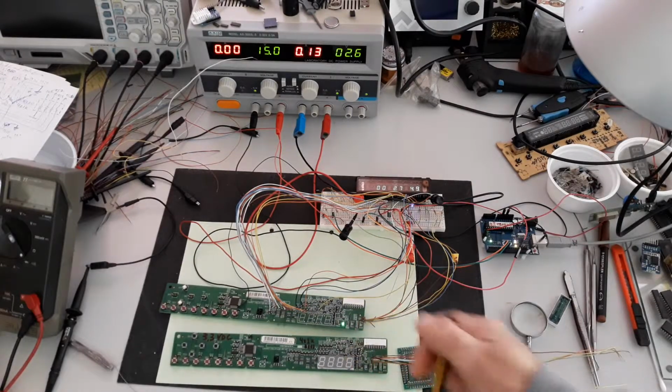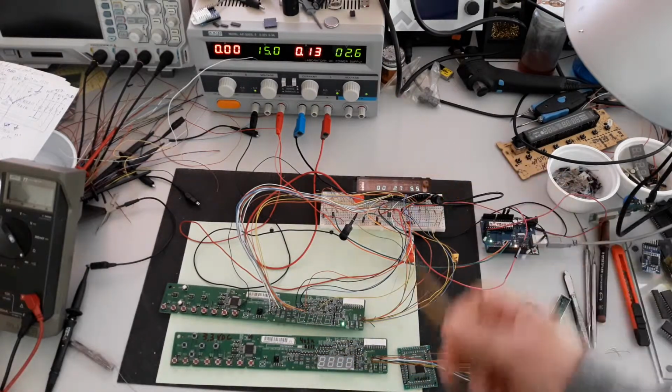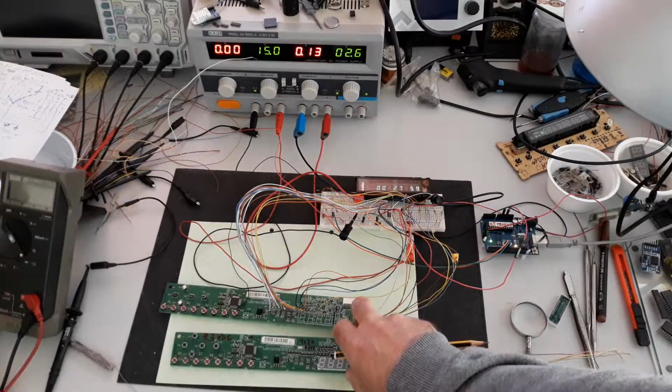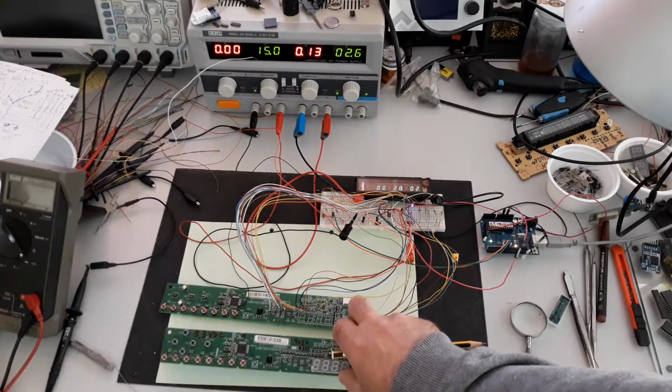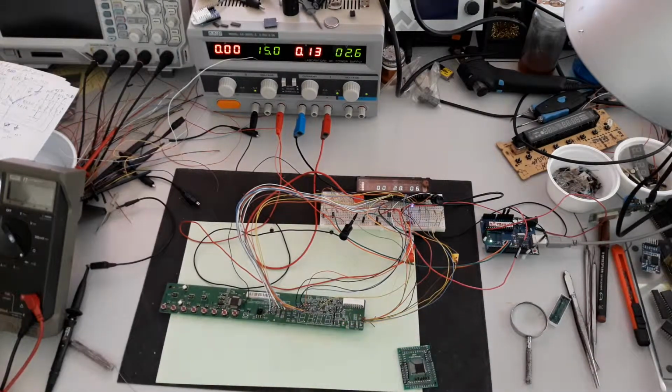To replace the normal display of 7 segments with a VFD like you see now, I need to make some changes, and I will try to explain which changes I have done.